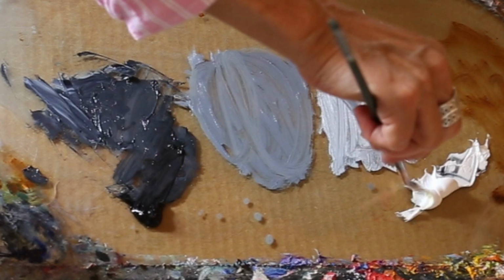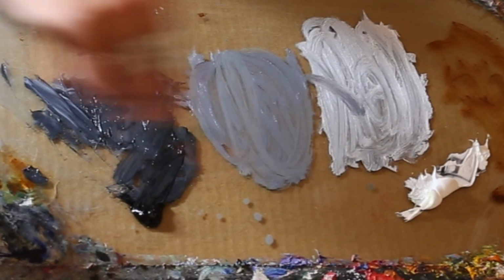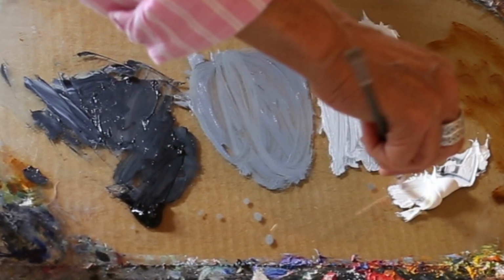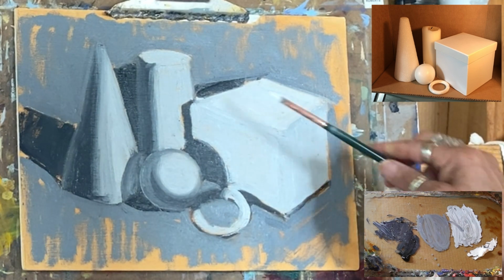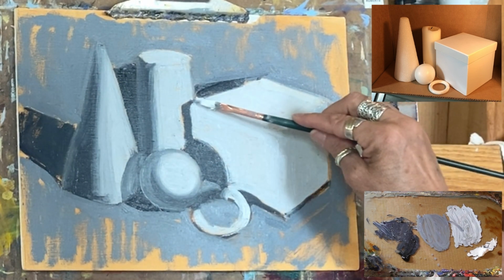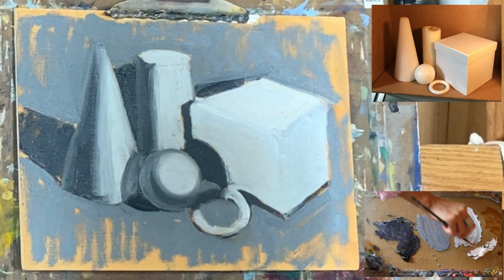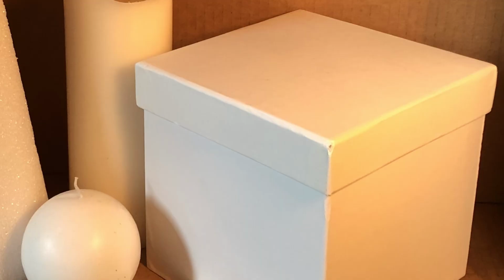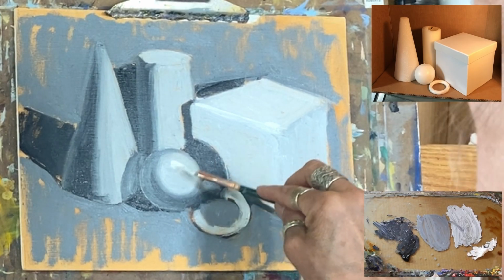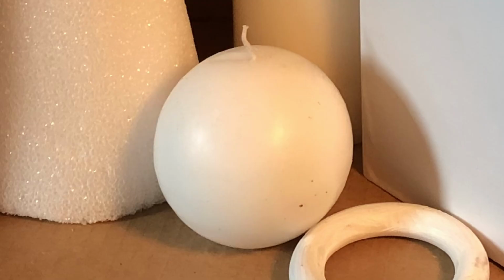I'm gonna drop in a couple of highlights, which I'm just using my pure white. When we're actually painting, it's very rare that you ever use pure white. You're always gonna want some color in it. But in this particular exercise, here's a highlight across the top of this box. There's a highlight right here in the middle of the sphere.